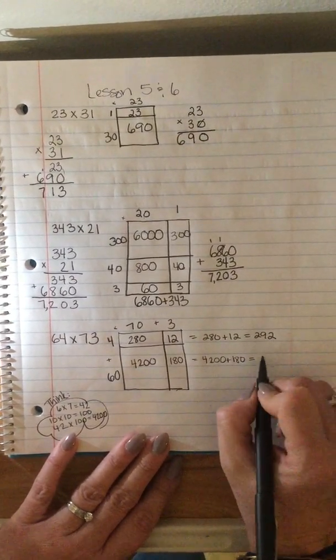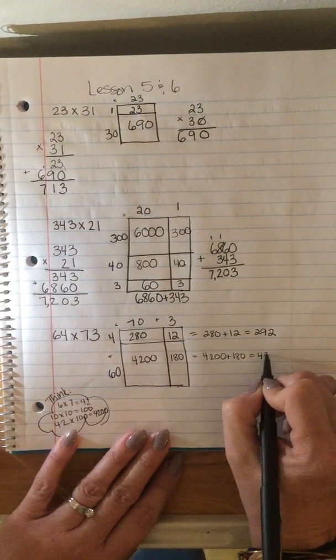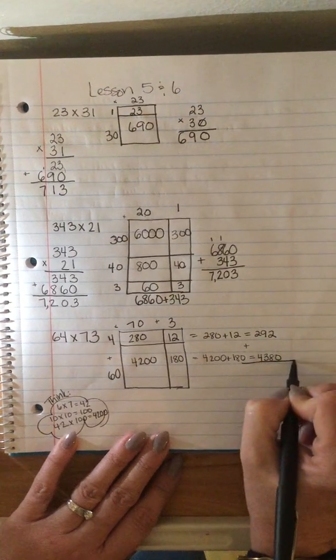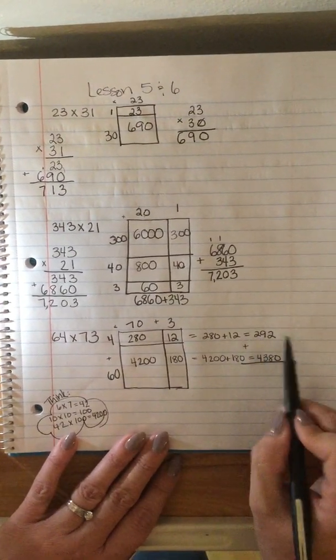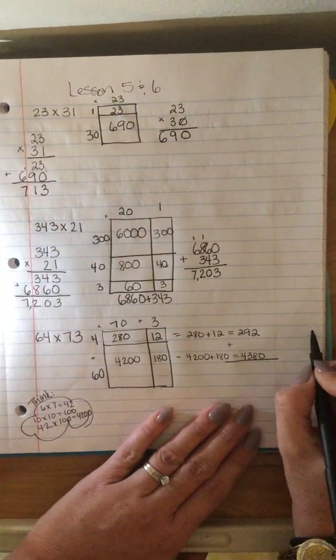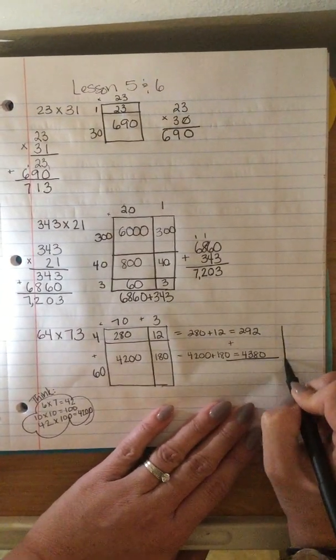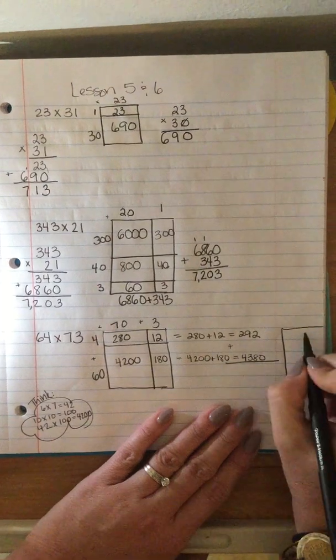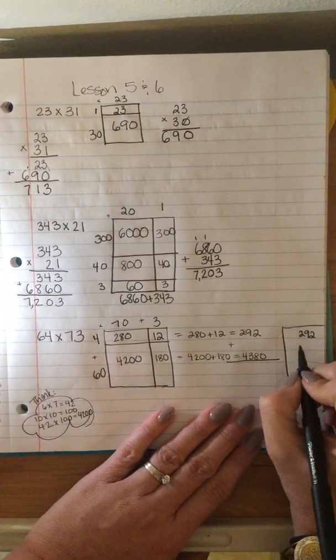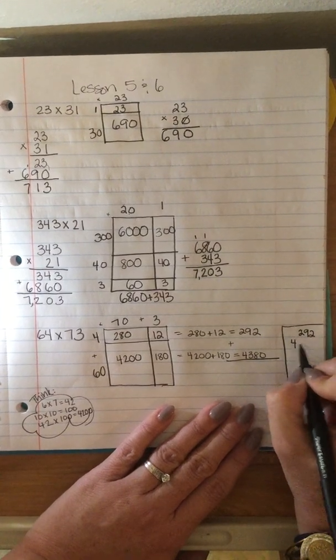4,200 plus 180 is 4,380. Now I can add my numbers. If you notice, my numbers are not exactly lined up for place value purposes, and that can cause some big errors. So I'm going to come right over here, and I'm just going to rewrite it and make sure it's perfect. If yours is already lined up perfectly, you do not need to rewrite this.